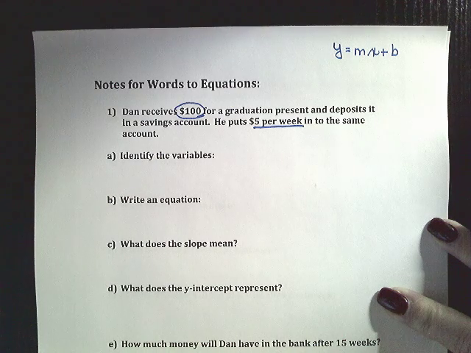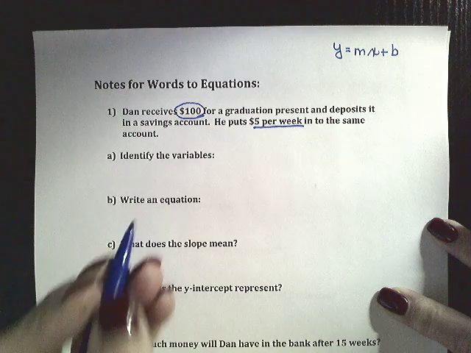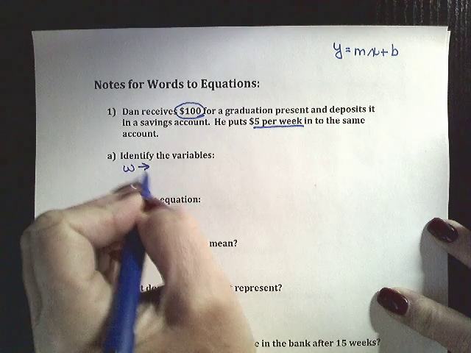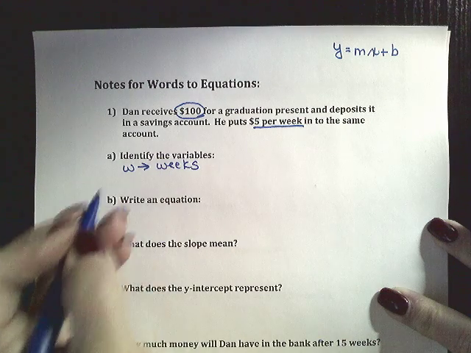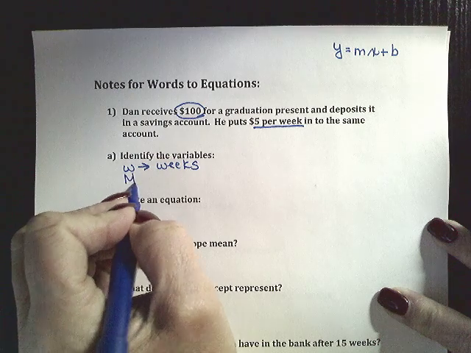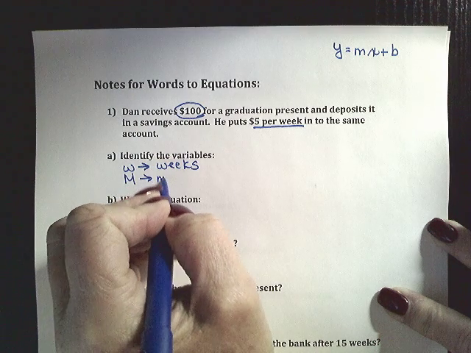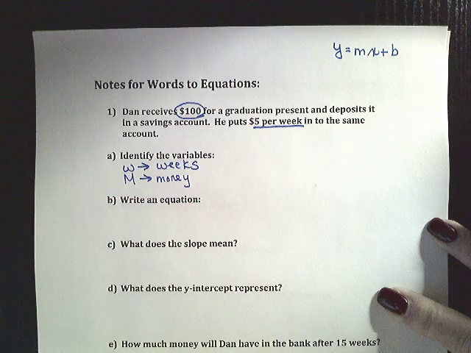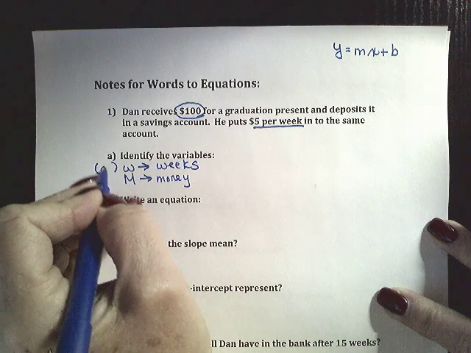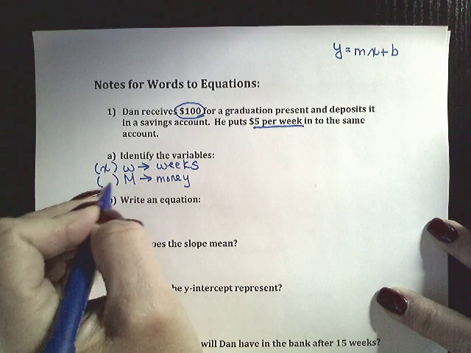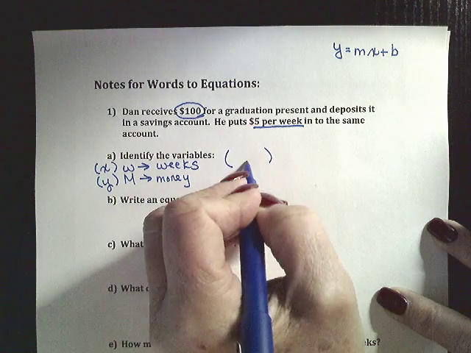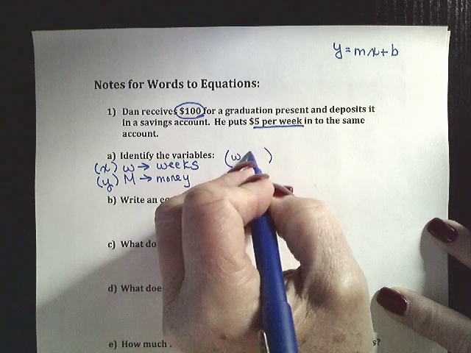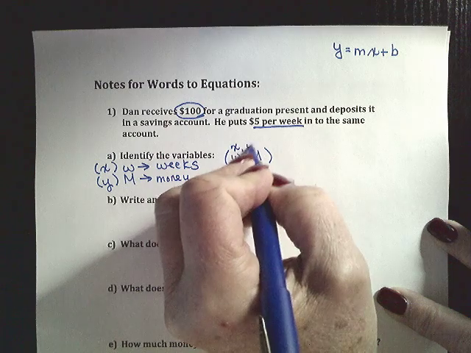So I'm going to identify my variables, and I'm going to say that W stands for weeks because it's per week, and M is for the amount of money he has in his account. I used a capital M so that we don't confuse it with our slope. So basically W is my x and the capital M is my y. So when I put that into parentheses, I would put (W, M), which is the same as saying (x, y).